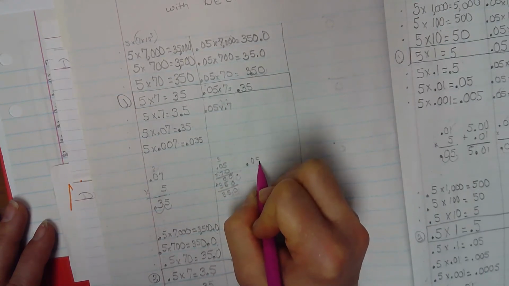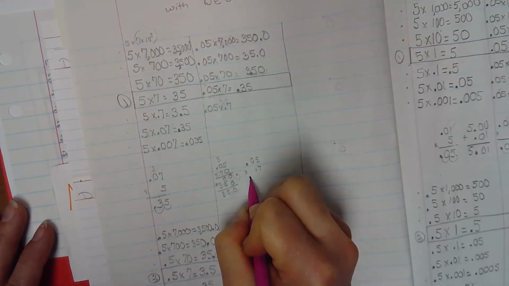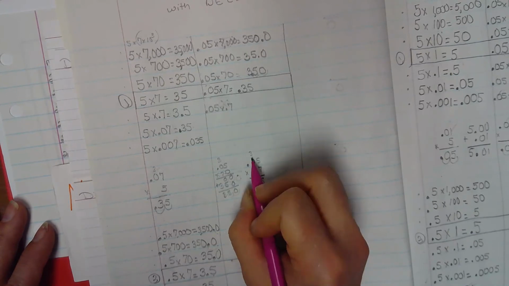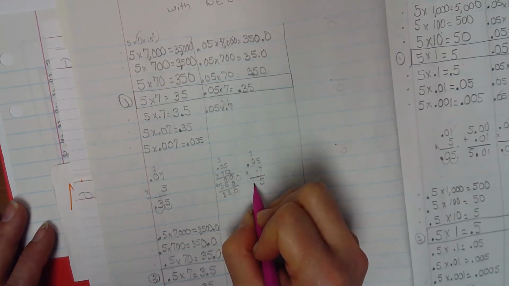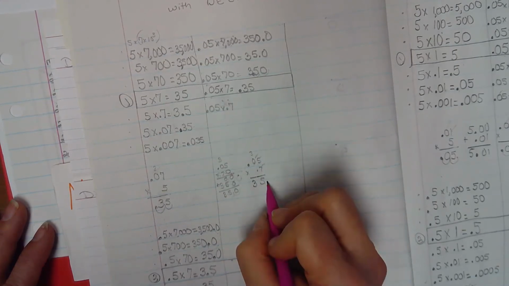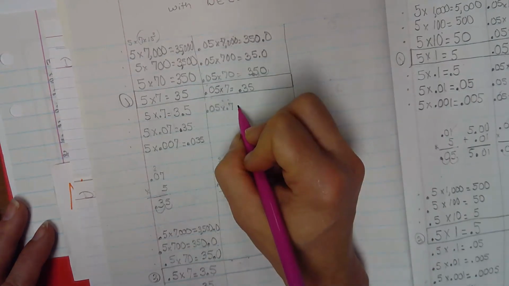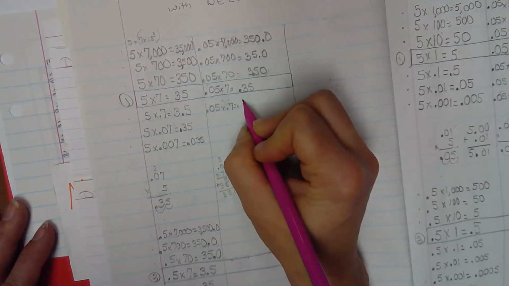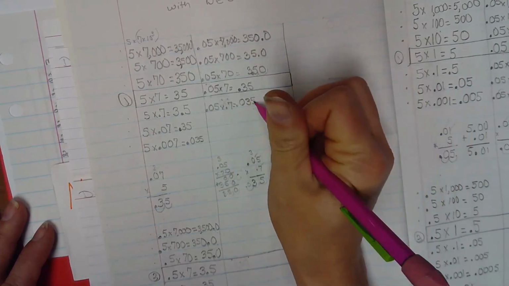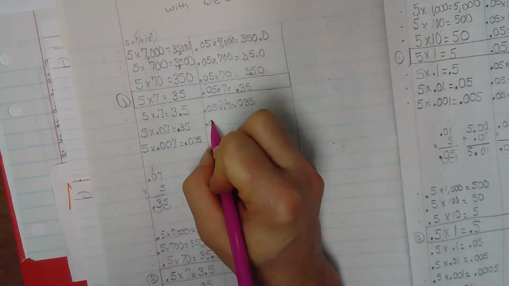Okay, 0.05, most digits on top, times 0.7. 7 times 5 is 35, carry the 3. 7 times 0 plus 3 is 3. 1, 2, 3 places to move the decimal. 1, 2, there's the third place. Equal sign. 35 thousandths. One place smaller than it was when I multiplied by 7 whole things.